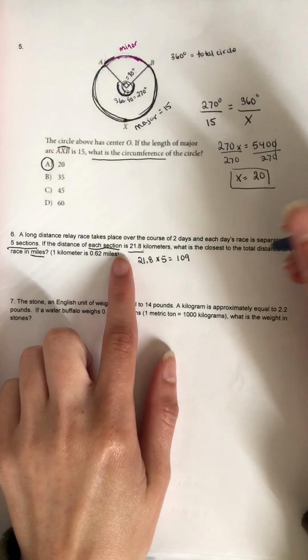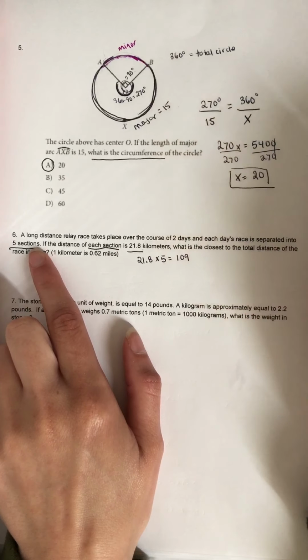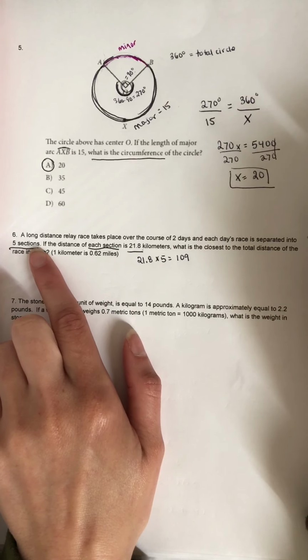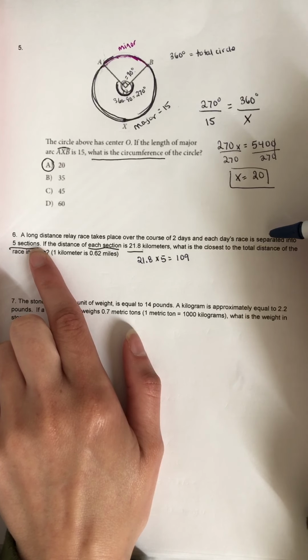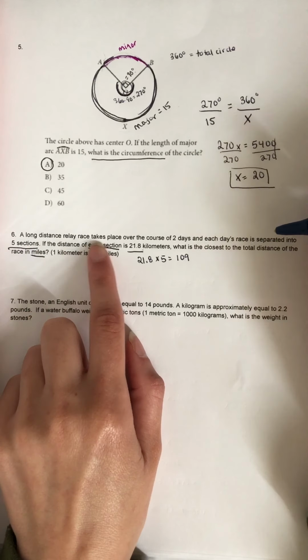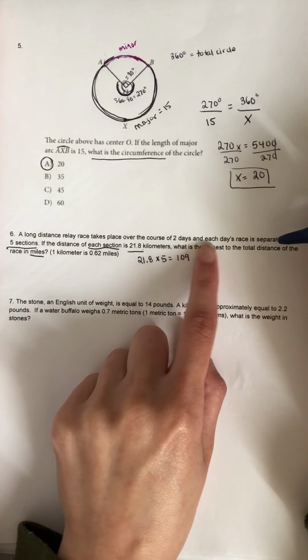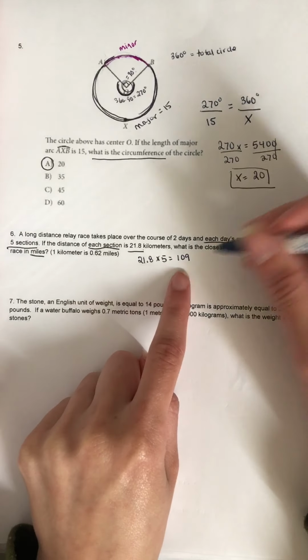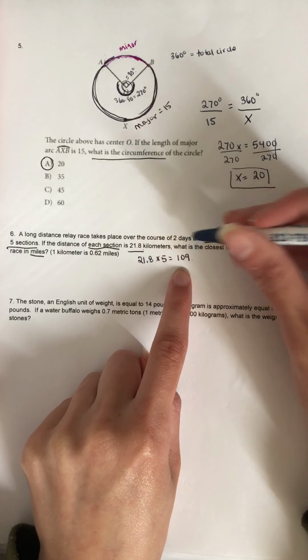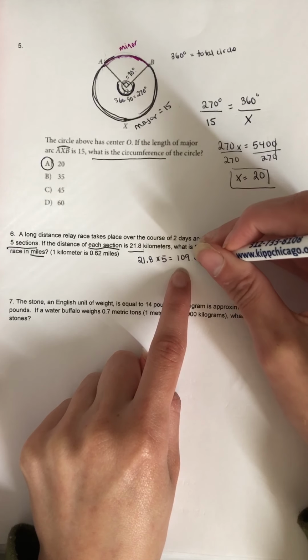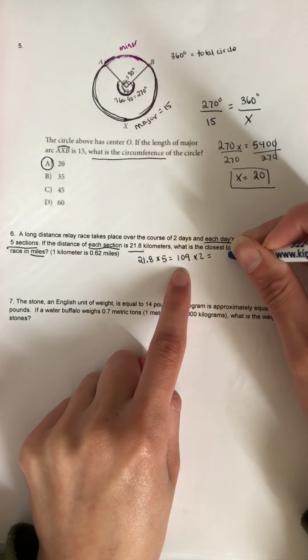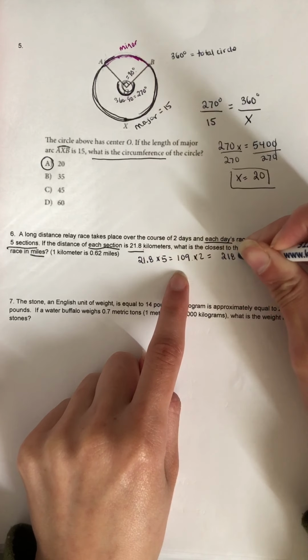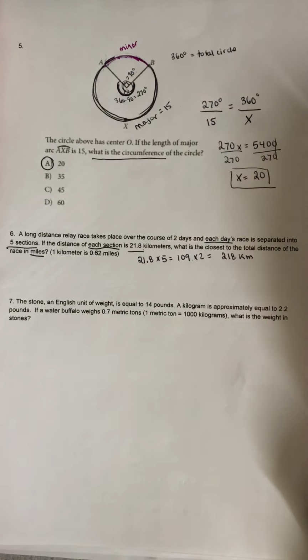Okay, so there's 109 kilometers in all the 5 sections. So a long distance relay race takes place over the course of 2 days, and each day's race is in 5 sections. So this is just 1 day. Now we have 2 days. So in total, it's 218 kilometers.